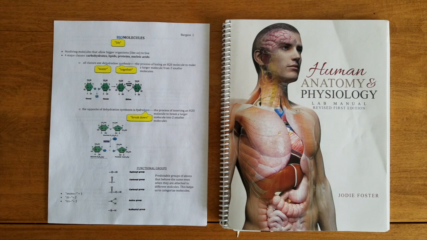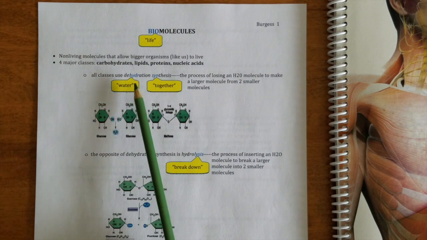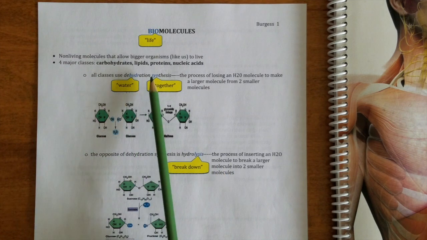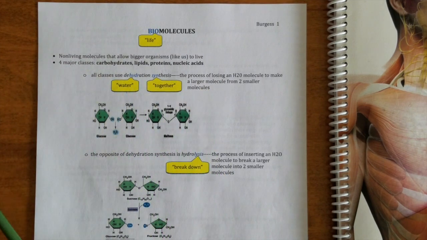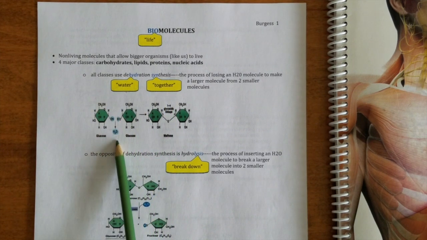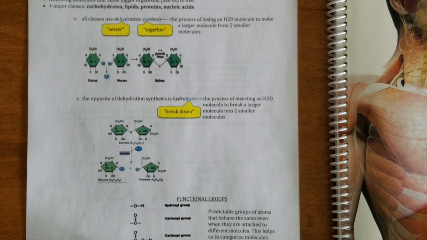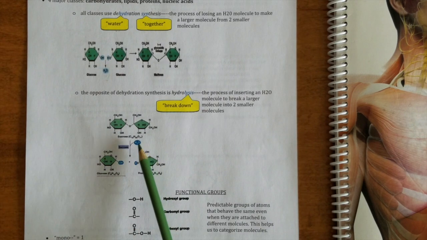The first of which is dehydration synthesis. So let's think about what the word dehydration means. When you're dehydrated, that means you have lost water. So dehydration synthesis is the process of losing water to bring two smaller molecules together. See, out pops our water molecule here. Make a bigger molecule. Now the opposite of dehydration synthesis is a process called hydrolysis, where a water molecule is inserted into a larger molecule to break it down into two smaller molecules. Now all four classes of biomolecules use those two processes, and we'll see examples of that as we go along.